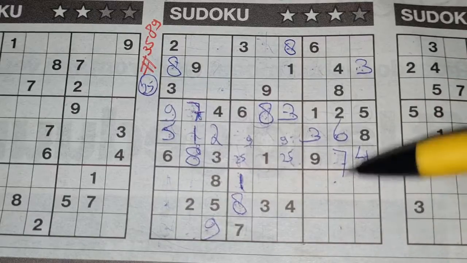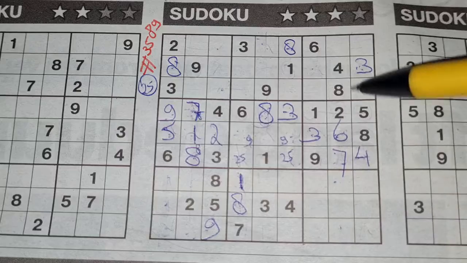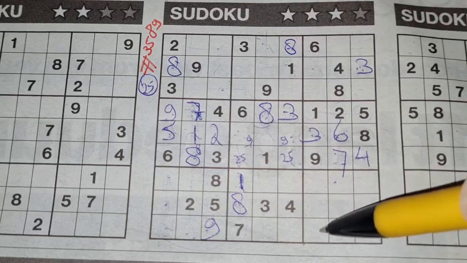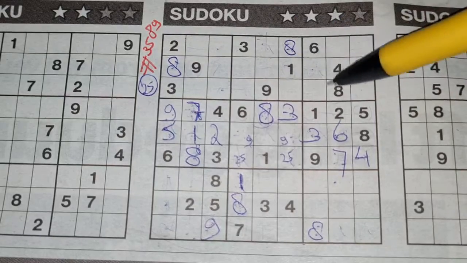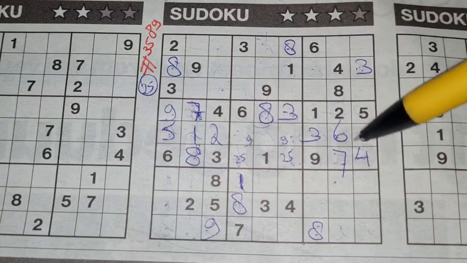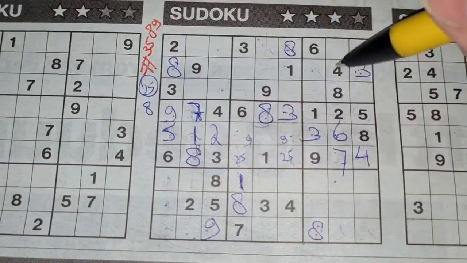8 in this row, 8 in the row below. So in the last row, the only 3 places for the 8 should be here, or there. We see there an 8, no 8 there, here an 8, no 8 there. The only place for the 8 should be there. And all the 8s are used, I can see. Digit number 1, number 8.